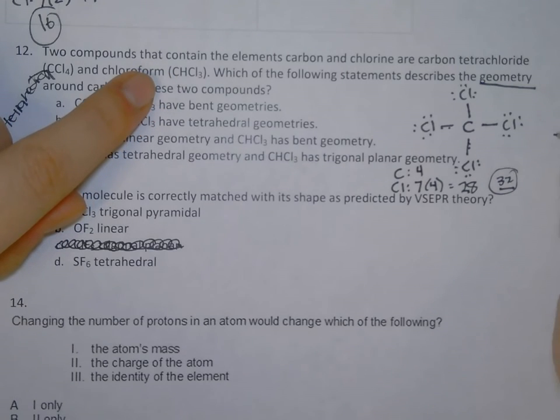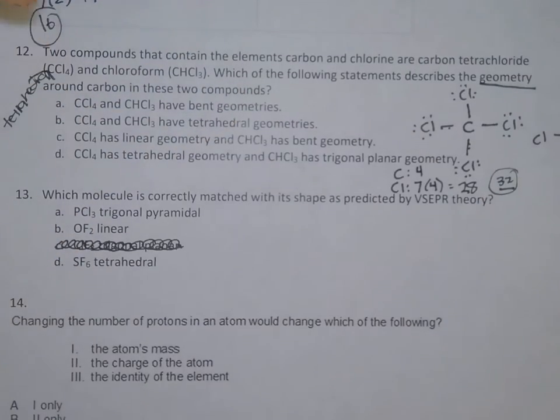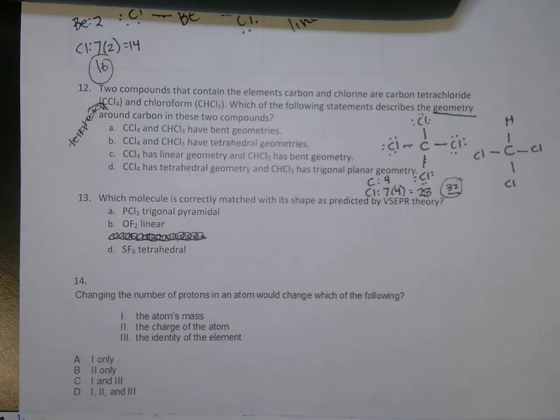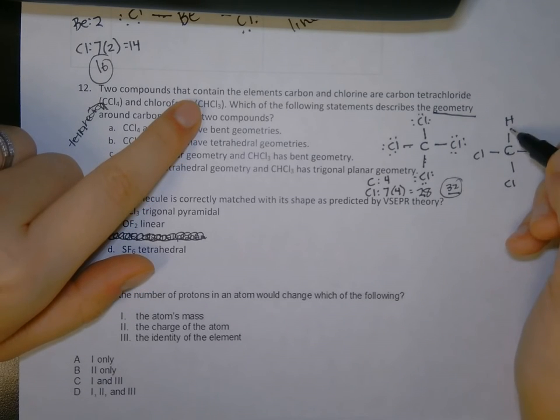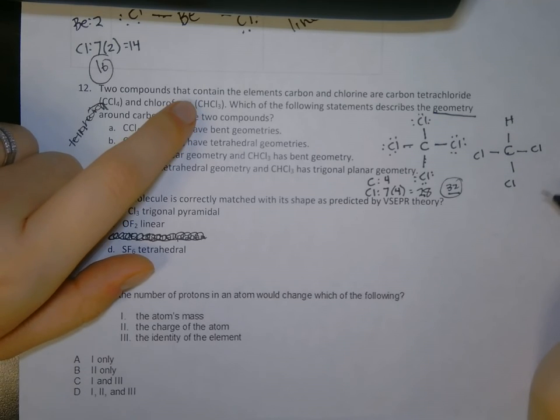Once you do enough of these, you'll figure out kind of what something is going to look like. Let me zoom out. But until then, you have to draw these Lewis dot structures to help you identify the geometry. So let's figure out, I already drew a skeleton. There's 1 carbon, 1 hydrogen attached to it, 3 chlorines. Carbon's my central atom. Let's figure out the valence electrons.